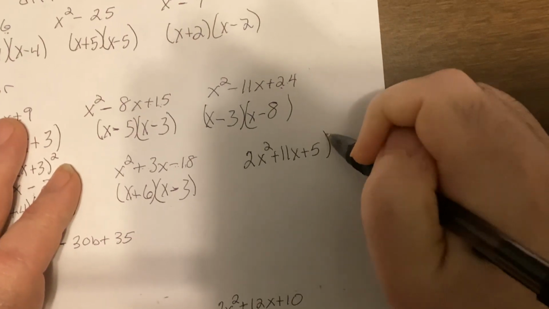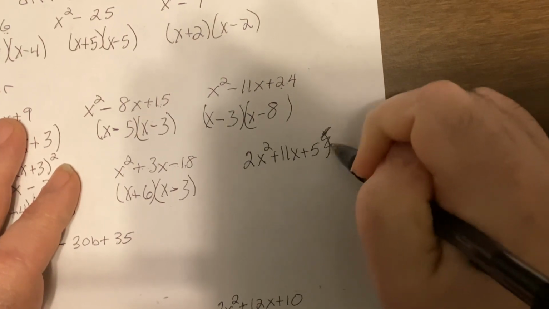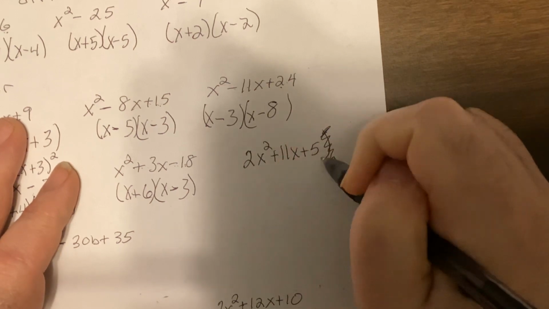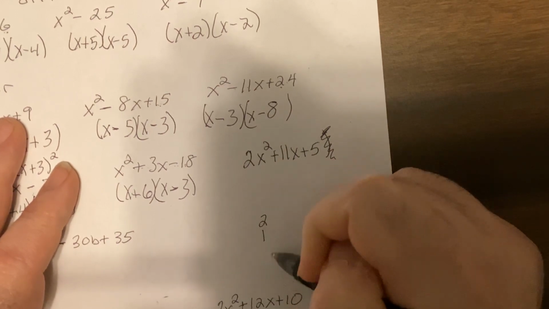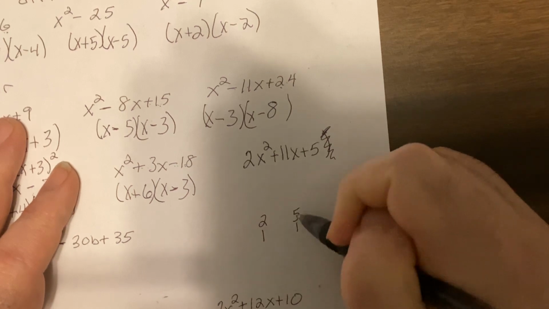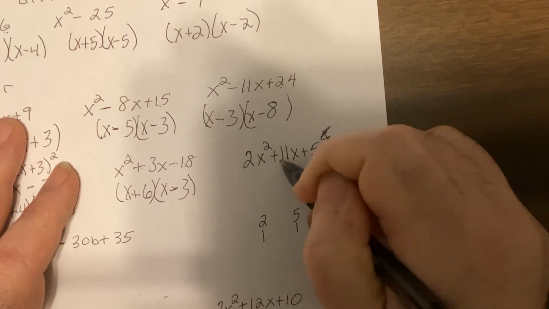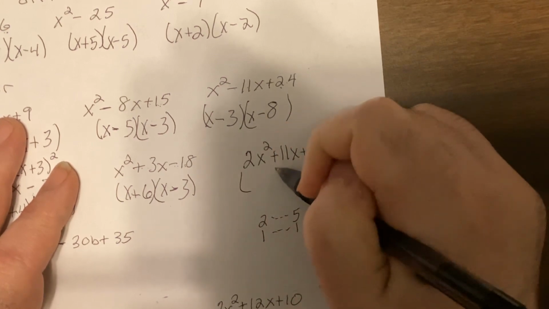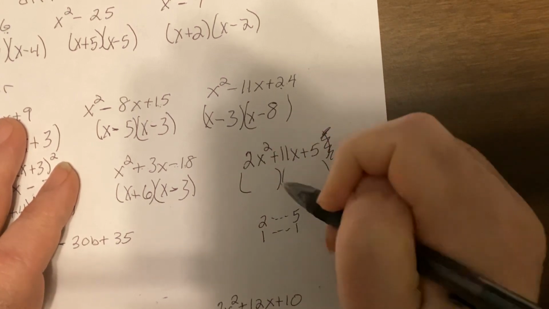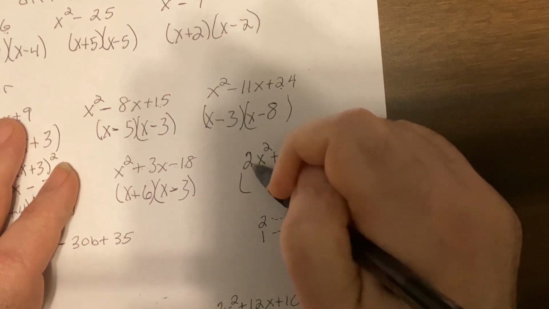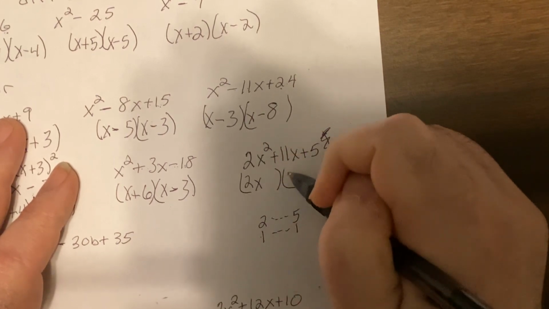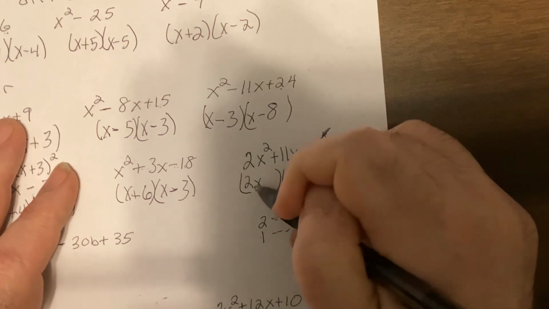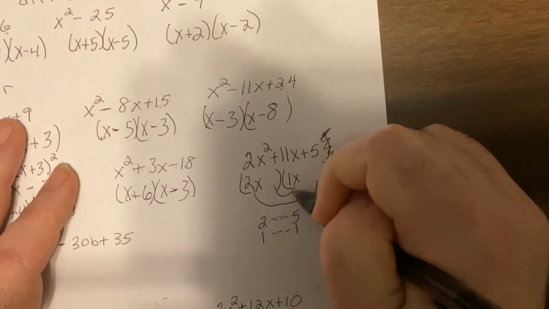Now this one, I don't know why this is there, but we need a combination. So we got 2 and 5, so it'll be 2, 1, and 5, 1. We need to group it to add up to 11. So this would be 2x and 1x. It's our only choice. I want the 5 to go with the 2 to get 10. It's outer and it's inner.